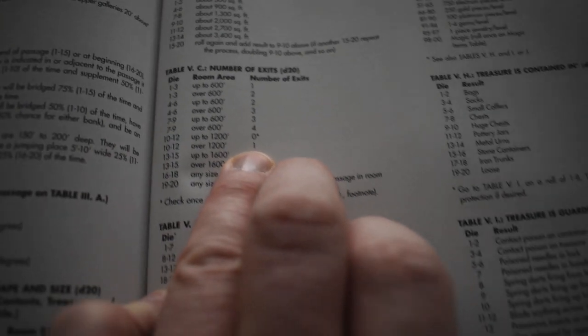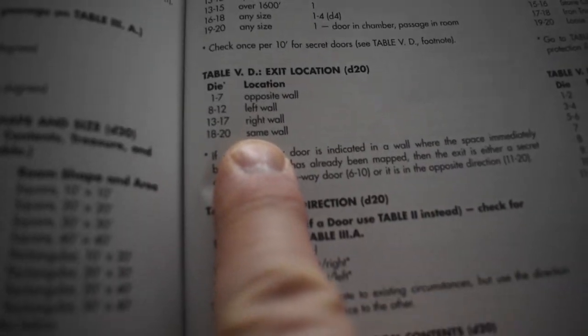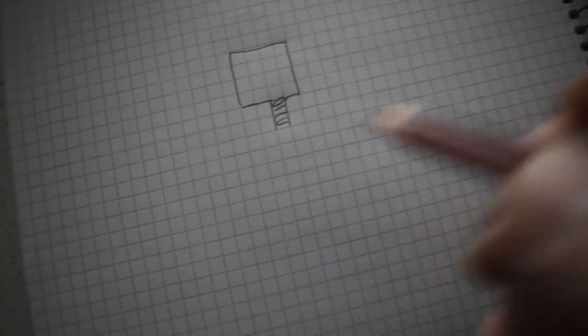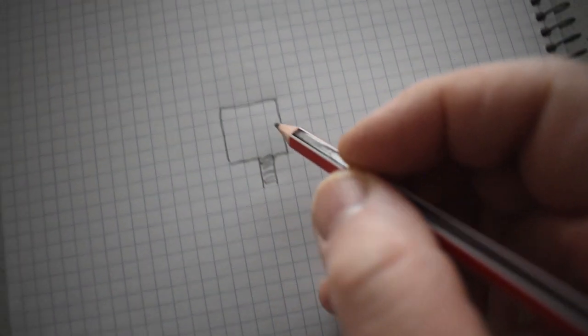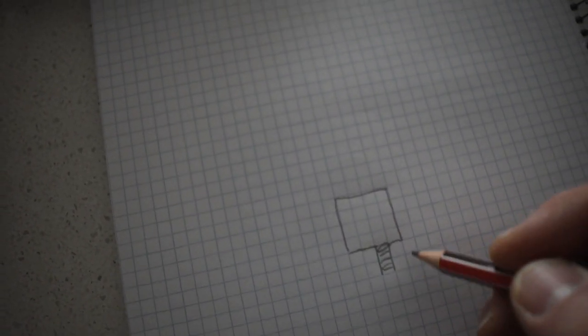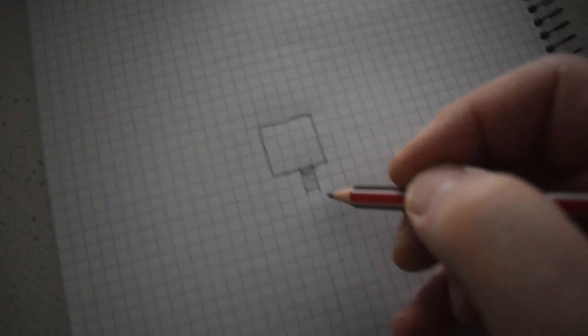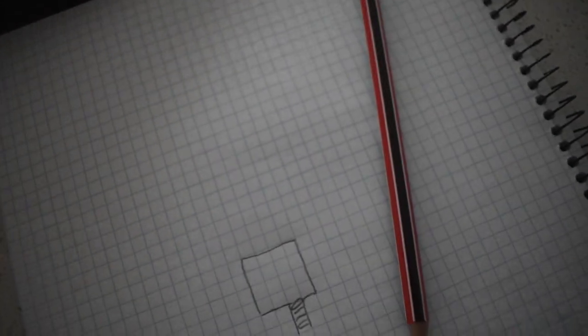I have one exit. Location. Same wall. So I've started to draw that up. So they've come through here, it's on the same wall. Now where you want it to be, left and right, you can just pick however you want. And or roll a 1 to 2, 3 to 4, you know, like, well, something.